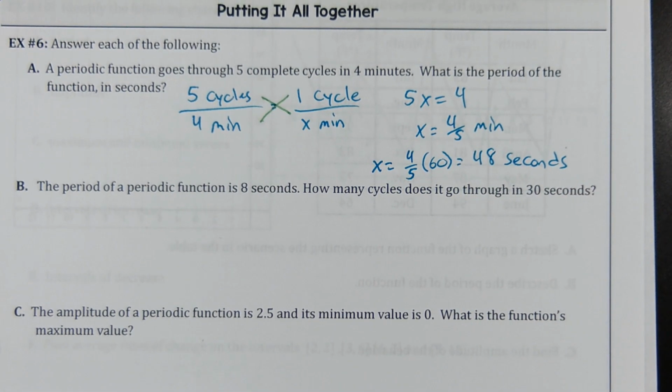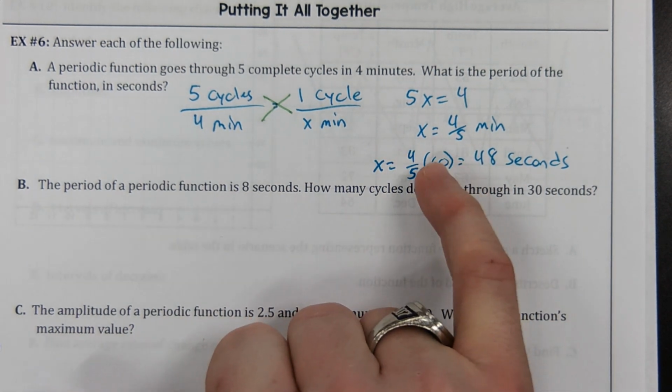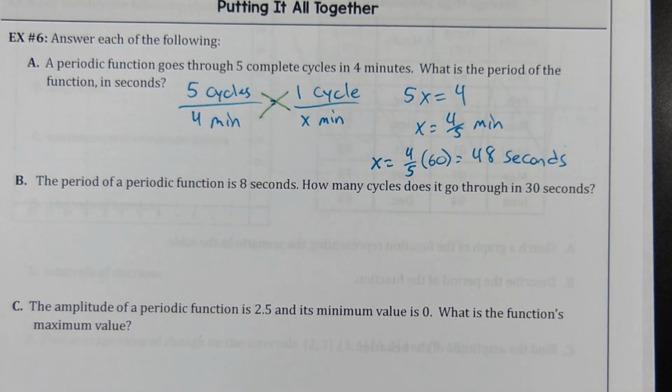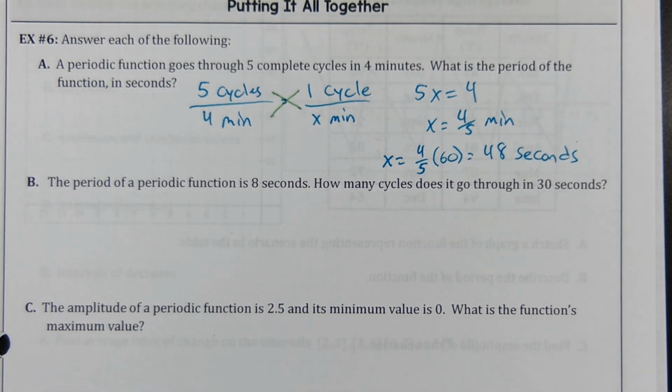So some of you are sitting there thinking, well, I would have just done 4 times 60 to get 240 seconds and then divided that by 5. And I would say to you, that's exactly what I did. Here's 4 times 60 divided by 5. It's exactly what I did. I just represented it in a proportion because proportions are powerful mathematics.